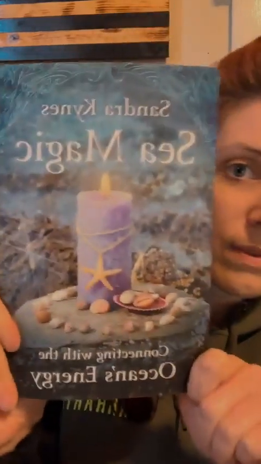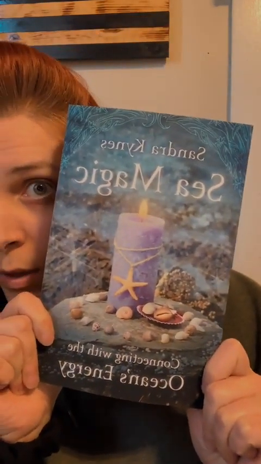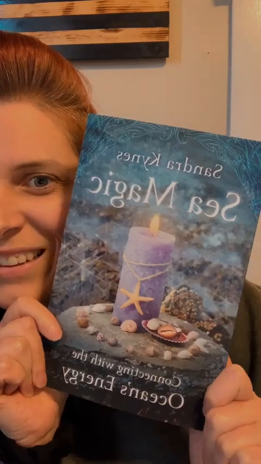Then if you want to hone more on the sea side of things, which I definitely recommend after you master the basics, I definitely recommend this book, Sea Magic, okay? It's all about ocean energy. If you work with sirens or mermaids, I'm telling you, my loves, this is the one you really want to be. Oh, it's okay, Meredith. So yeah, this one is really good.